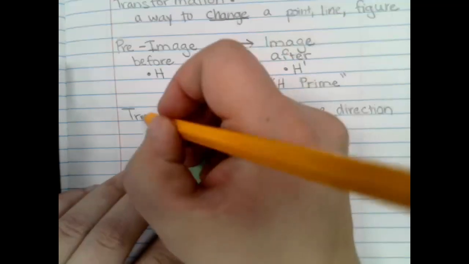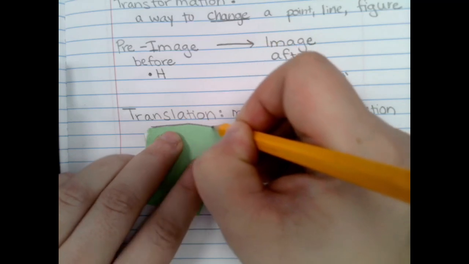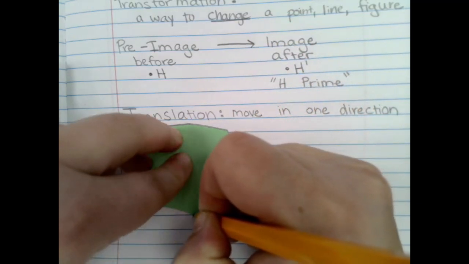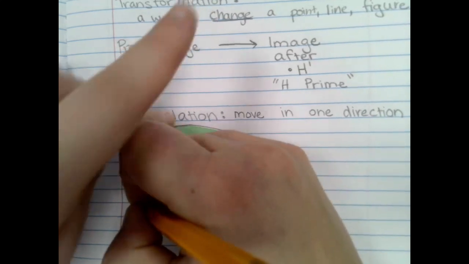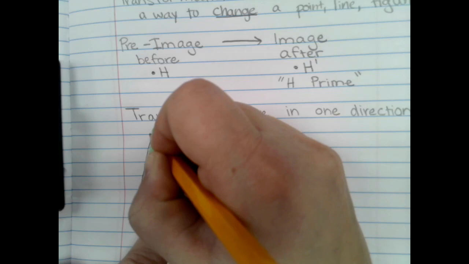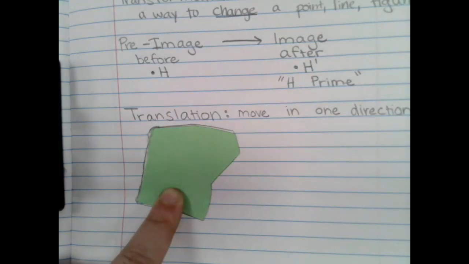So if you want to trace your figure, this is going to be our pre-image. That's what we're starting with. So go ahead and trace whatever figure you have.